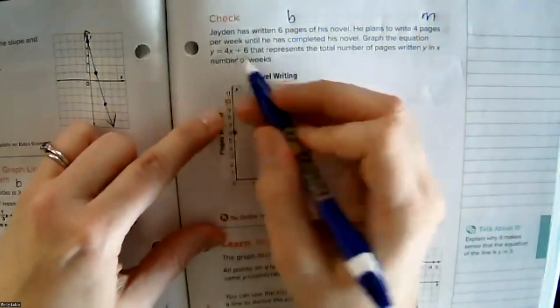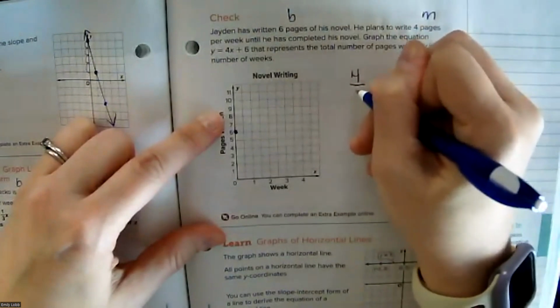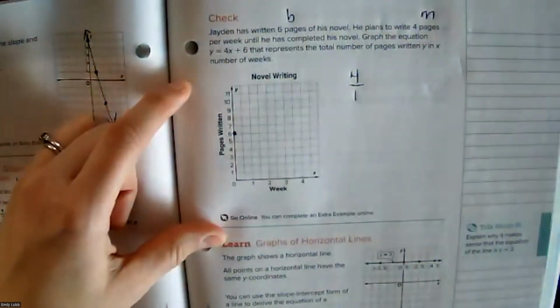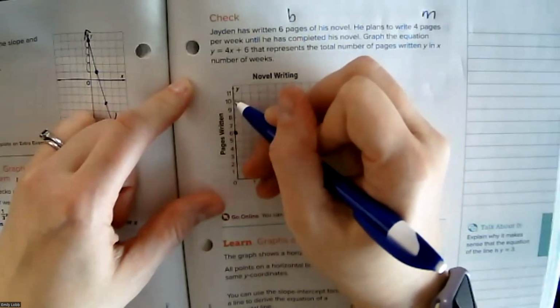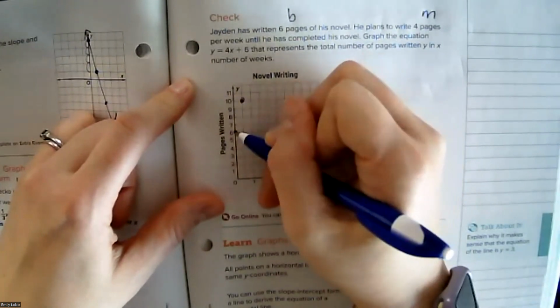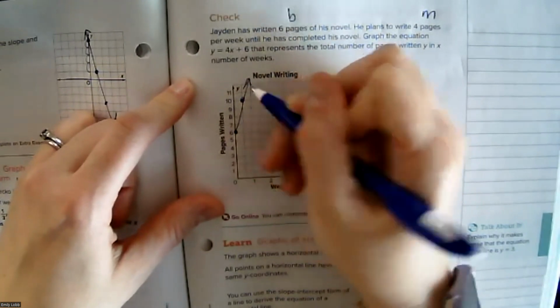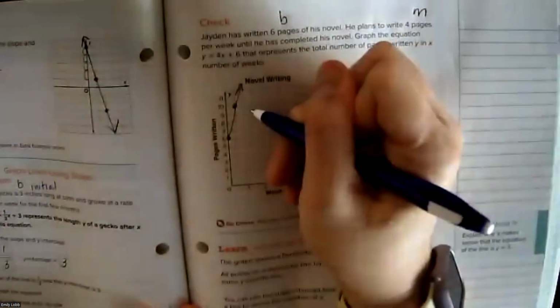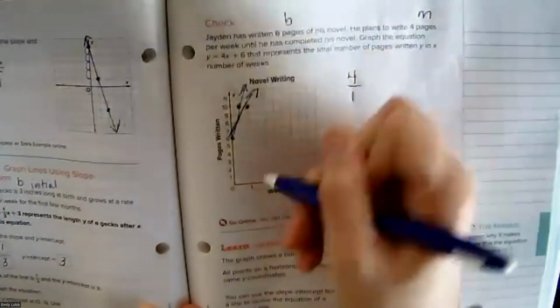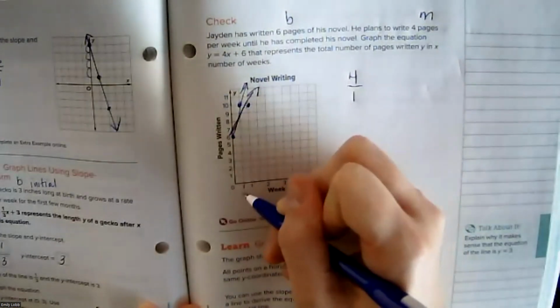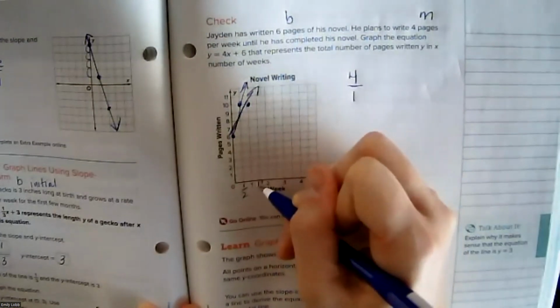And we have to think about 4 as a fraction. Any whole number we would put over 1. So we would go up 4, 1, 2, 3, 4, over 1. And it's growing that way. Oh, what did I do? It probably should be right here, huh? There's 1 week. They went by half a weeks on us. This is a half. This is 1 1/2. That's silly. Sorry, I screwed up my graph.